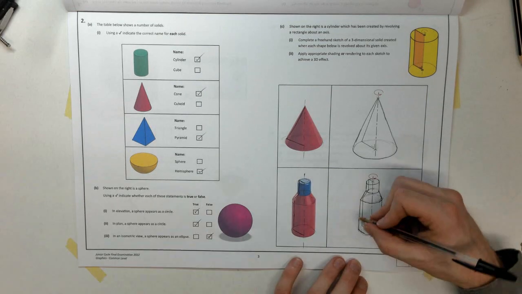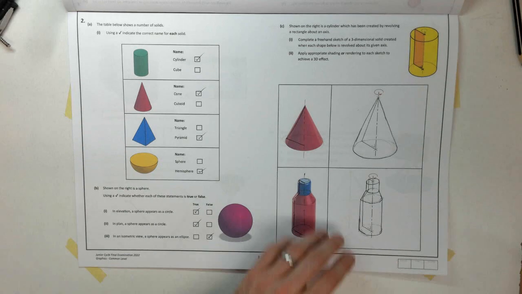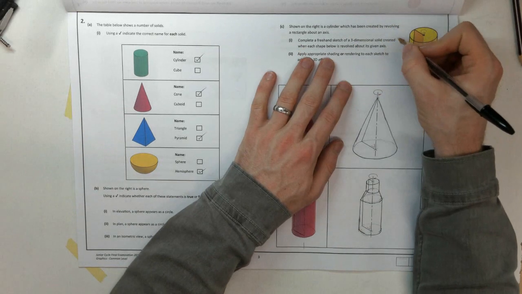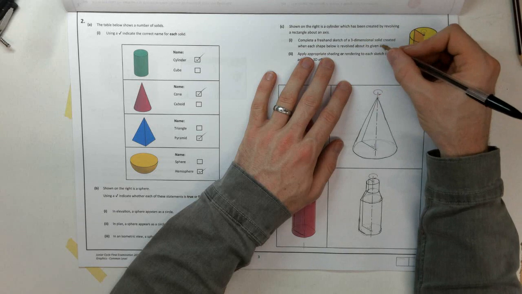Maybe that should be a bit straighter down. Okay, so I've got my freehand 3D of each of those using the axis.